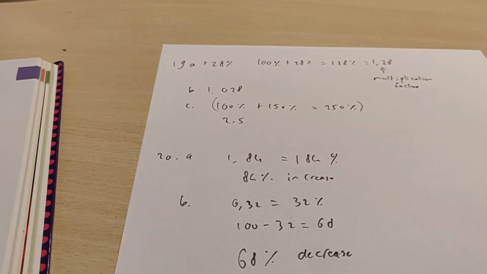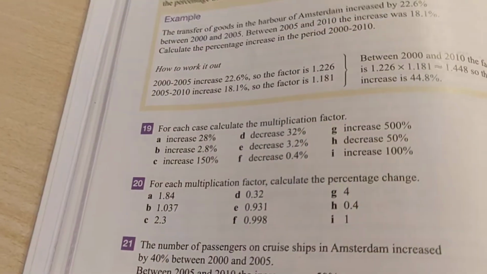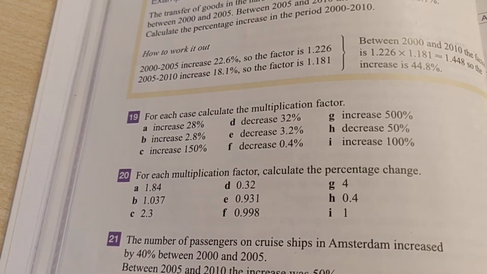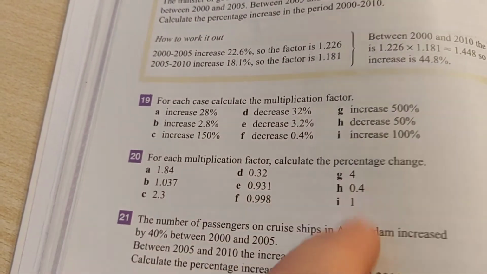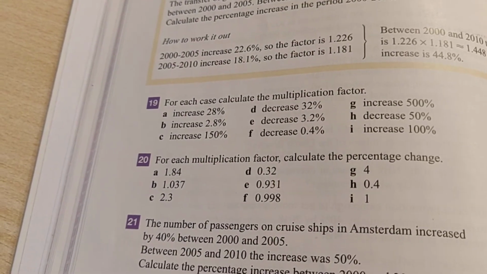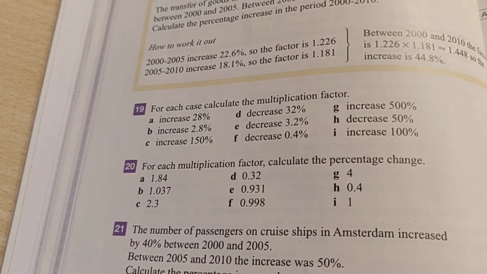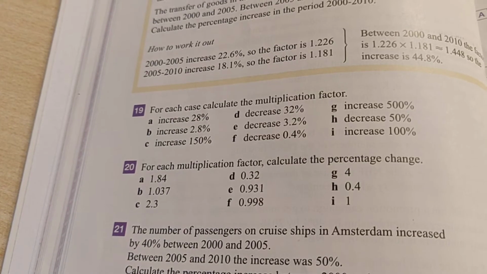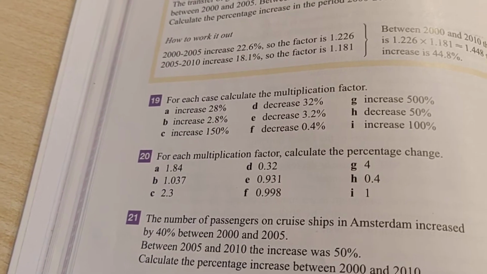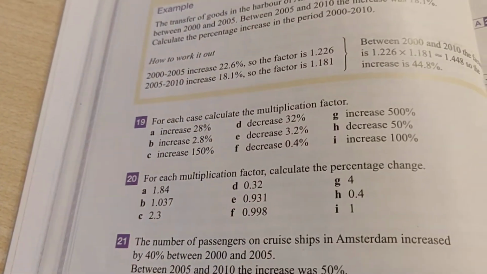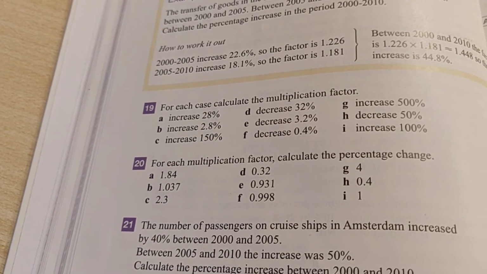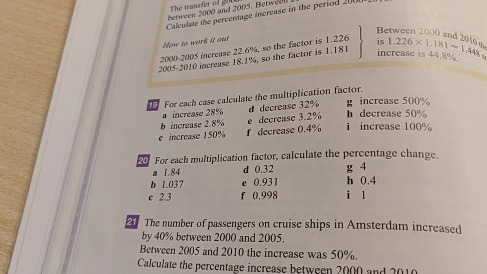Okay, so this is how you calculate things for exercise 20. You just have to see what the difference is with 1, and then that's the percentage. So for example, with this one, here the multiplication factor is 4. Something becomes 4 times as big. That means you get 300% extra, because 100% plus 300% is 400%, and that equals 4. Okay, so this is how you calculate that. You can try the rest of 20 yourself, and then later in the week I'm going to send you the answers.